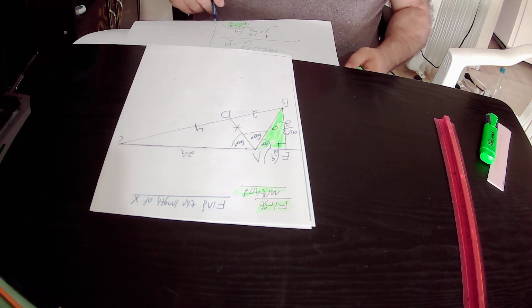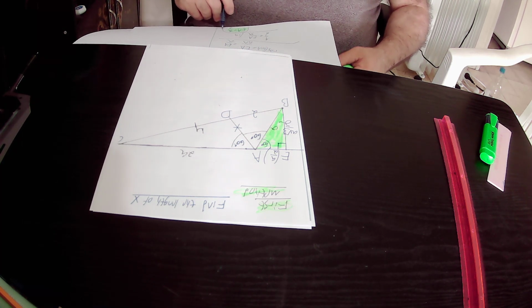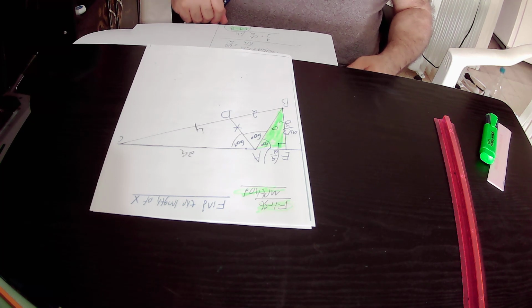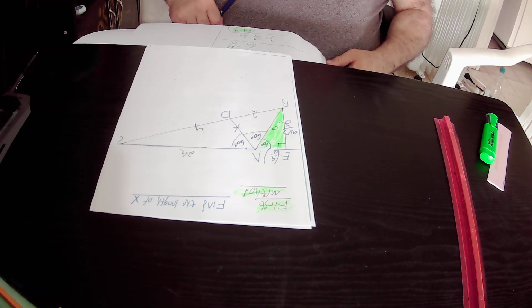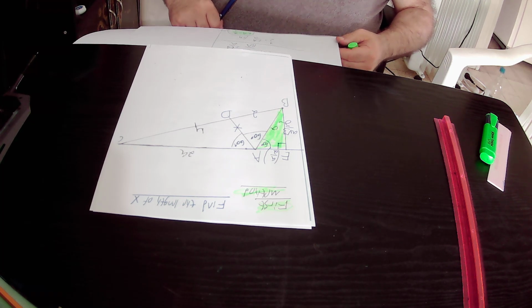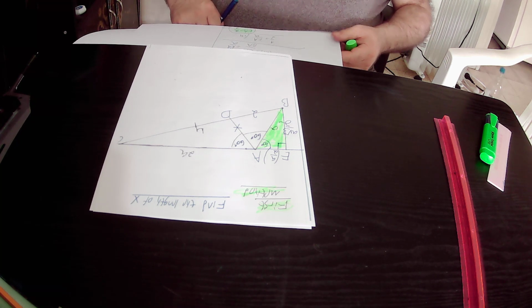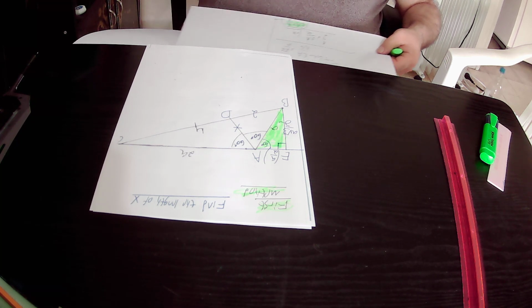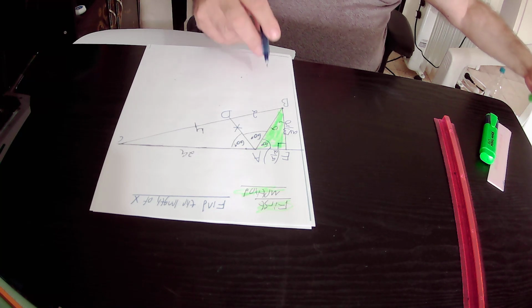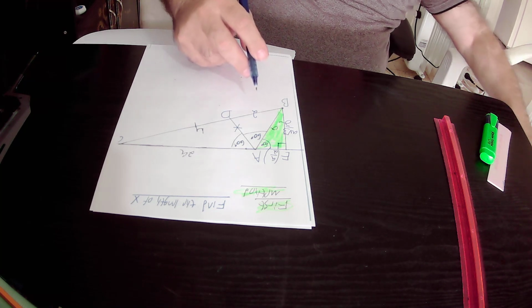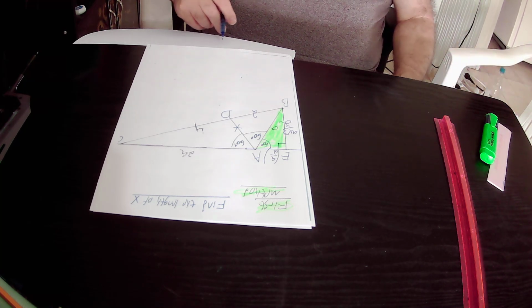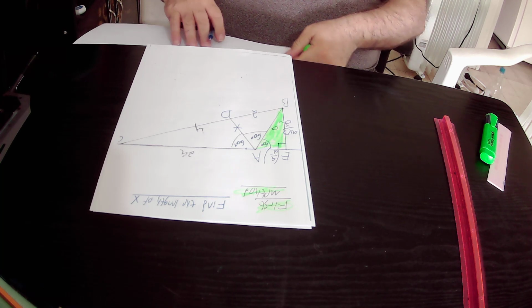In the next step, we'll focus on the big right triangle, triangle EBC, and we'll implement the Pythagoras theorem on it. So we'll copy the big right triangle EBC.